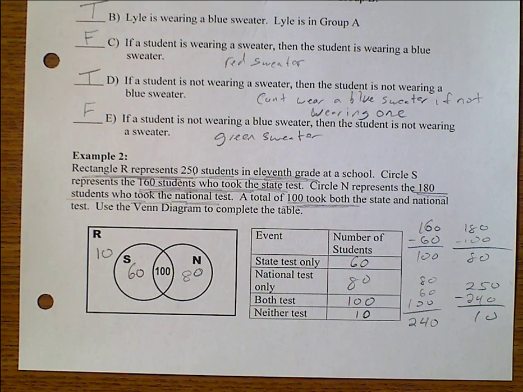And so most of our students took both tests. A few missed the national test. A few more missed the state test. But very few students missed both tests.